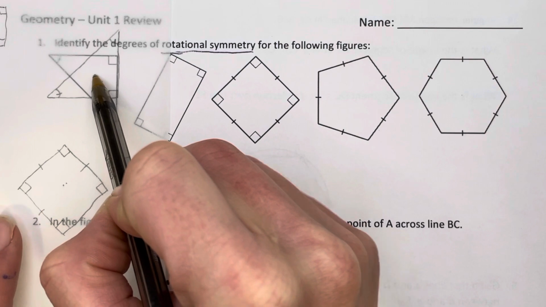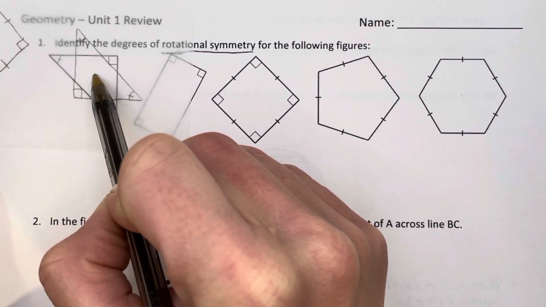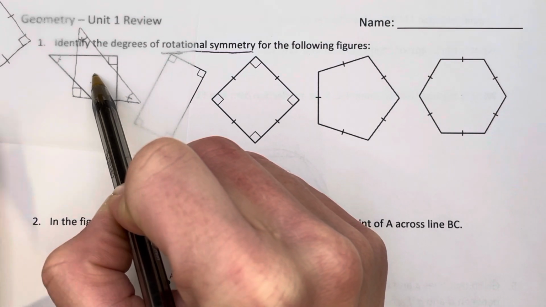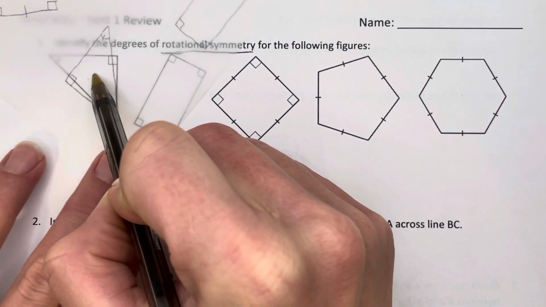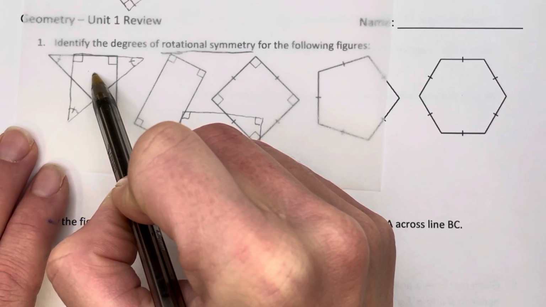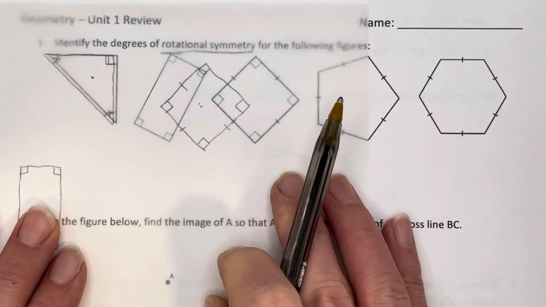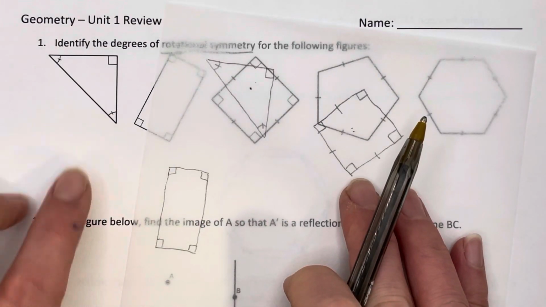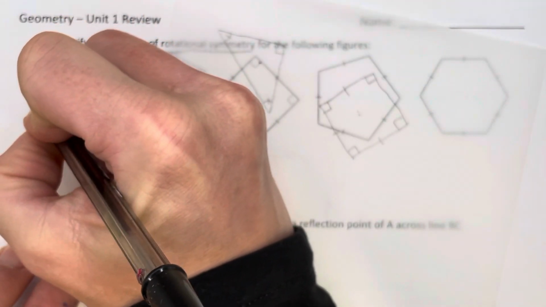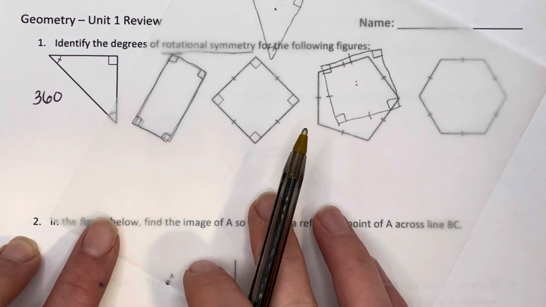Nope, not quite the same. 180 degrees, not quite the same. 270 degrees, and then we're all the way back at 360. So the only one that is the same here is all the way around to the start at 360, because there are no turns here that we can get for the triangle.